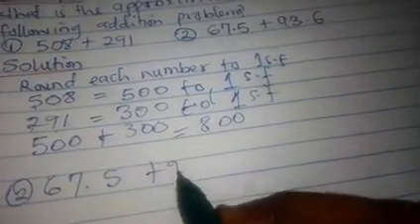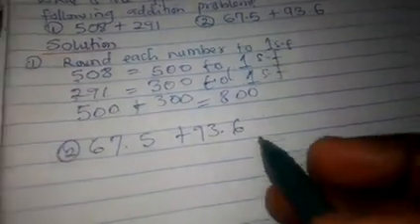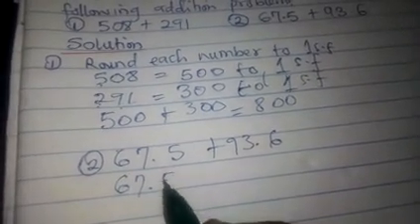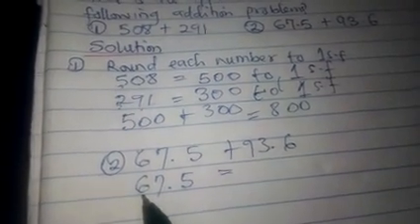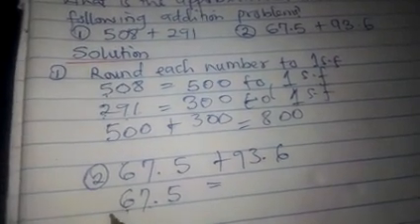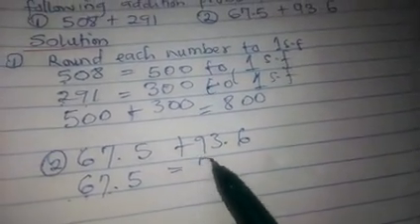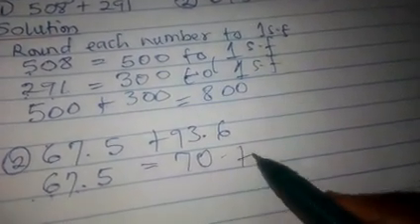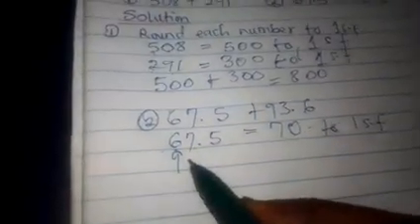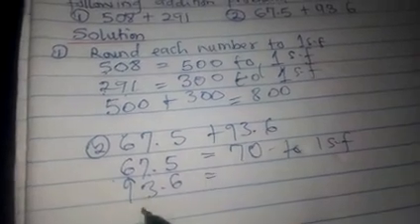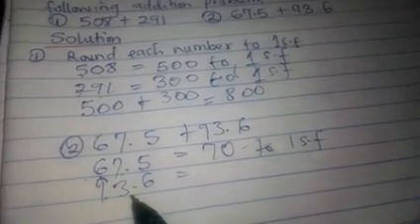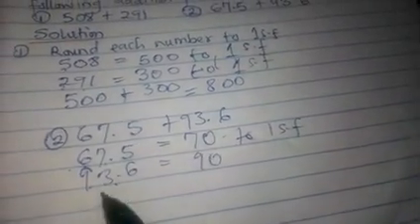If you move to the next one, the number 2 question, which says 67.5 plus 93.6. If you turn it to first significant figure, for this one, 67.5 to the first significant figure, this is the significant figure. The decider is 7, which is above 5. It adds up to 6. It becomes 70. So it becomes 70 to 1 significant figure. If you do same for 93.6, this is the first significant figure. The decider is not up to 5, so nothing will happen. It will remain 9. This one returns to 0.